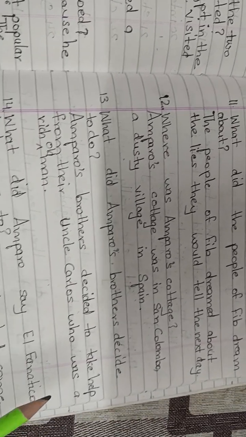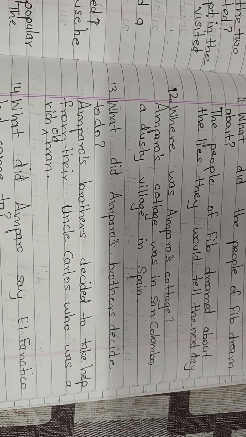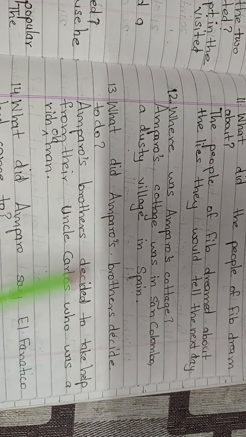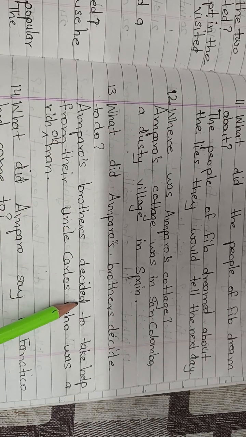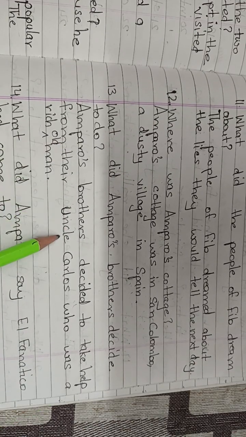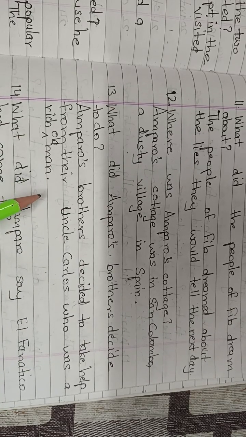And what did they decide? They decided to take help from their uncle El Fanatico, who was a very rich person. So what did Amparo's brother decide to do? Amparo's brothers decided to take help from their uncle Carlos, who was a rich old man.